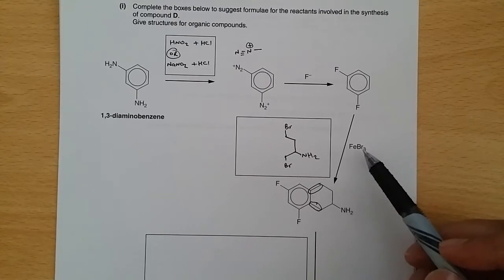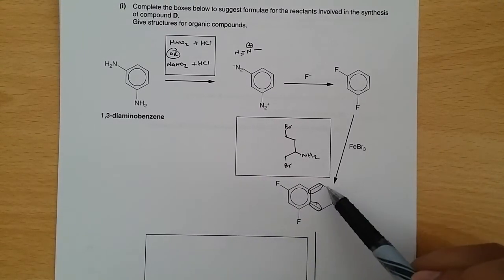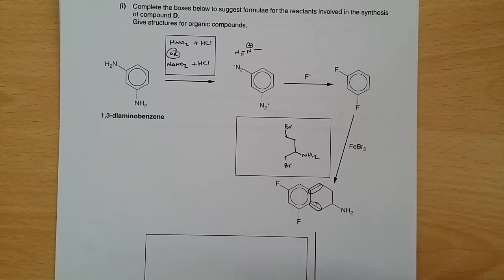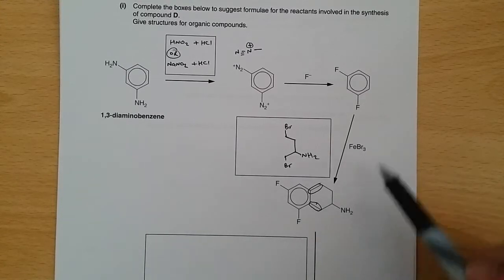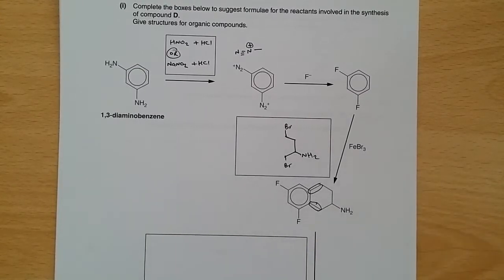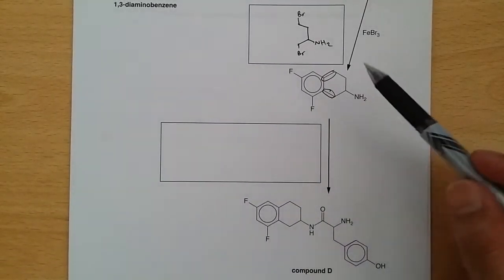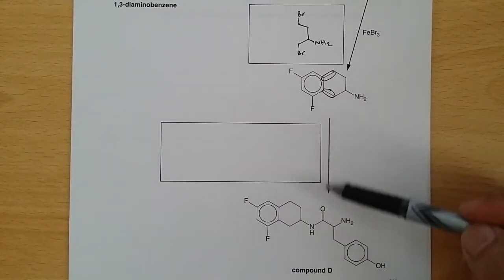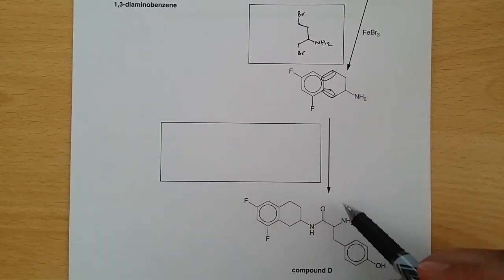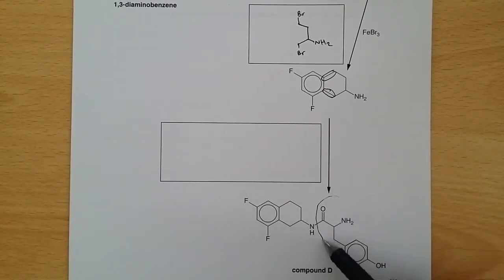Once again the giveaway was the FeBr3. What it's going to do is pull off the bromine atoms, and then that must have been the rest of the molecule. That was also linked back to the last question where I showed you how it was done, where you do have Br2, but bromine on a carbon atom and an alkyl group. And then the difference between this compound and compound D is you've got this extra bit over here.